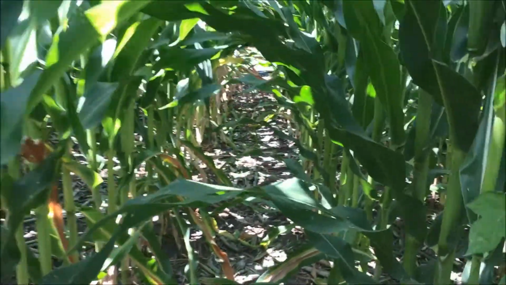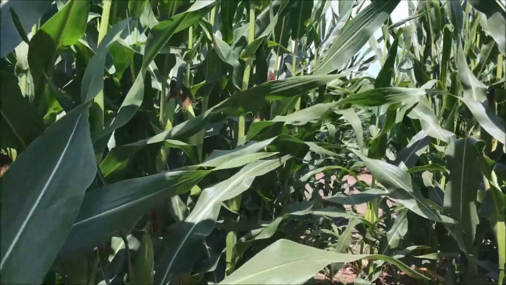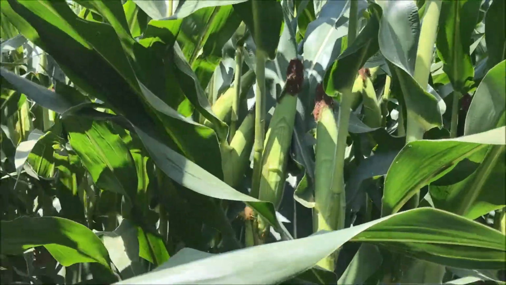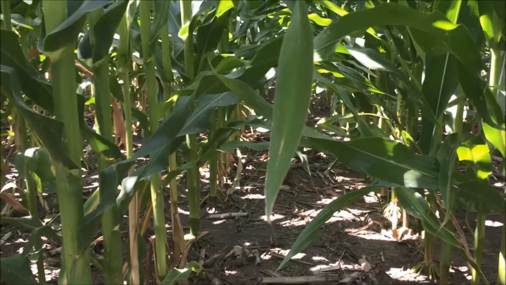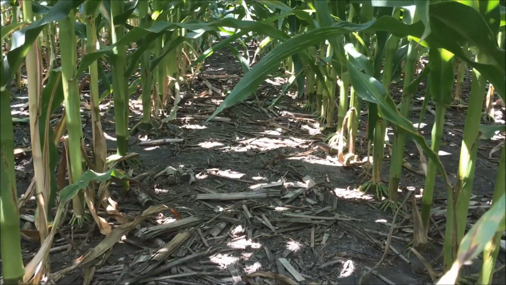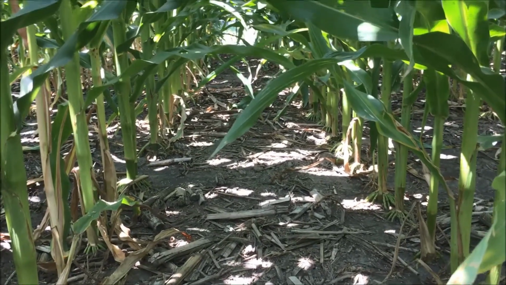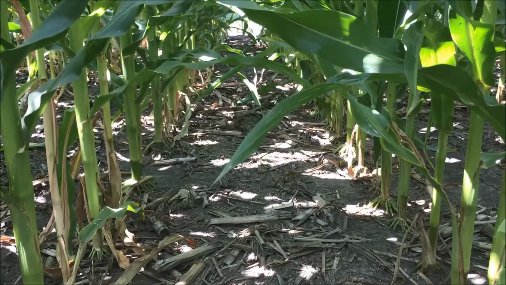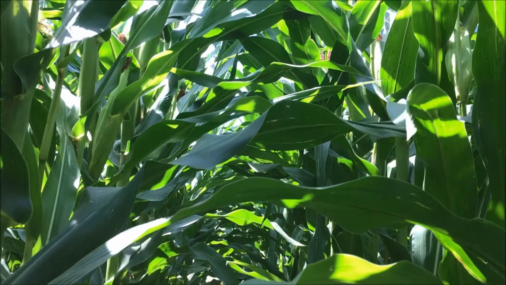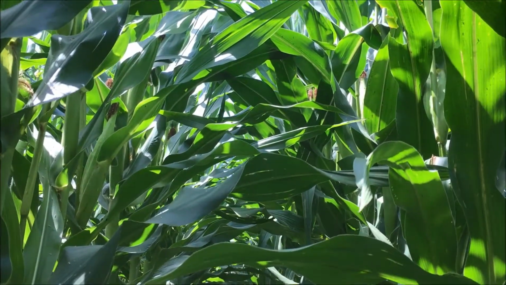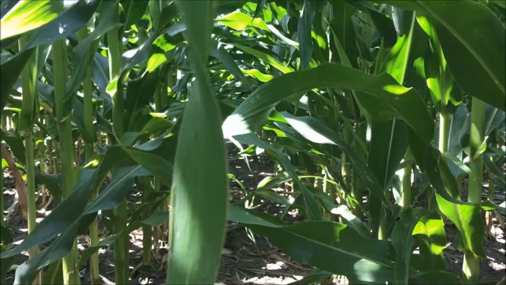So I'm going to move down the range here of this trial to another treatment. This particular treatment has the same amount of nitrogen, but the nitrogen was treated with NutriSphere-N HV. So the first thing you notice is there's much less firing. You still see a little bit, but not compared to that untreated. And just a much healthier canopy all the way up to the ear leaf and beyond. Stalk diameter here also is much more robust than in that untreated check plot.